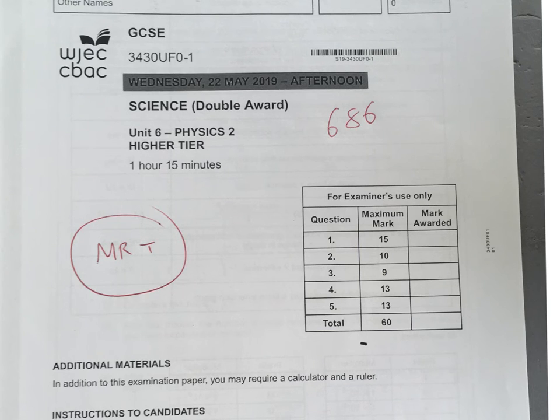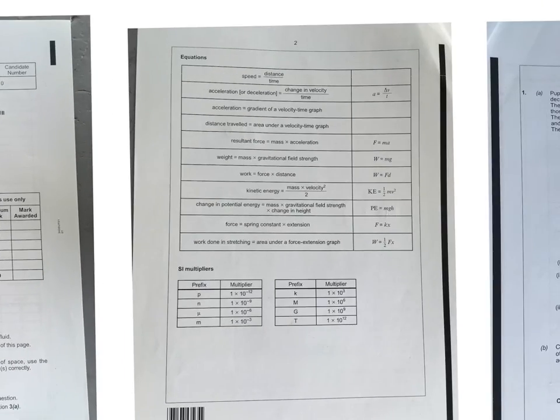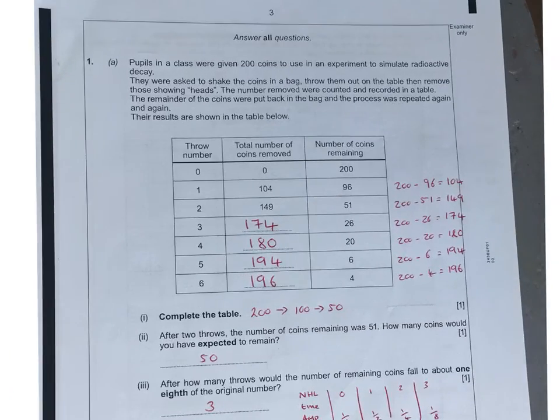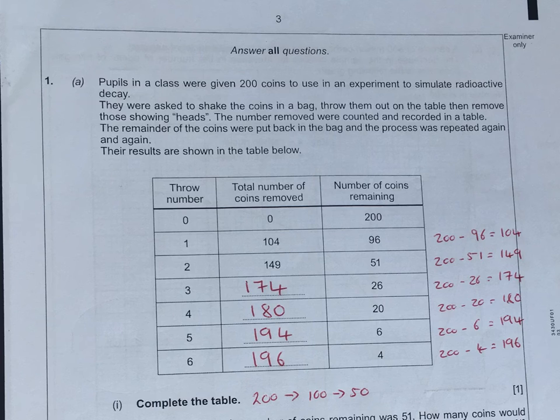2019 higher tier Year 11 double award paper. So I'm going to run through this. There's your formula sheet. First question is all about radiation and half-life.